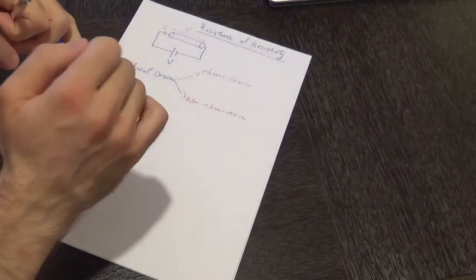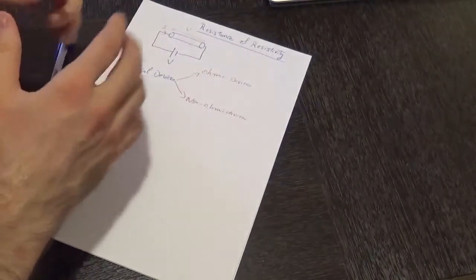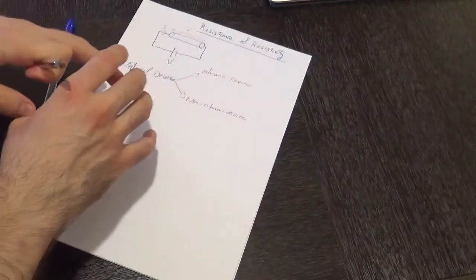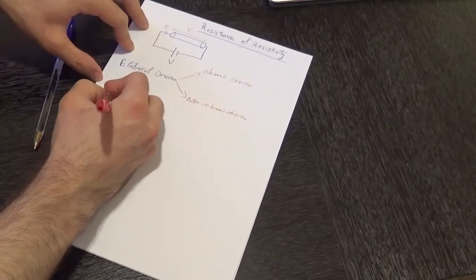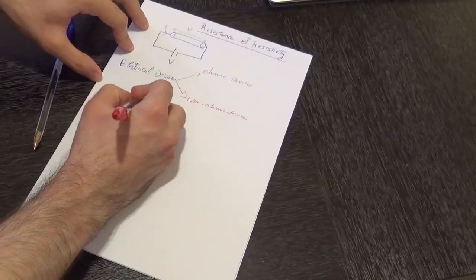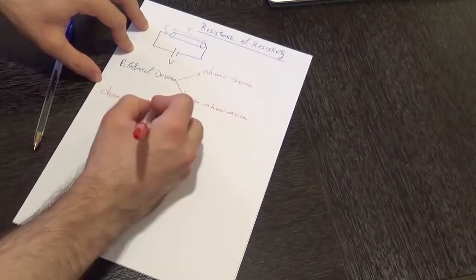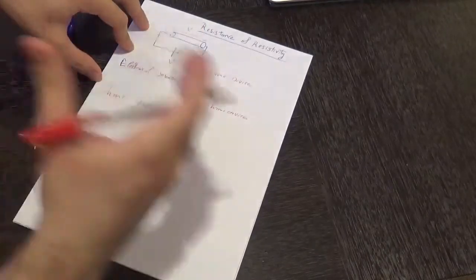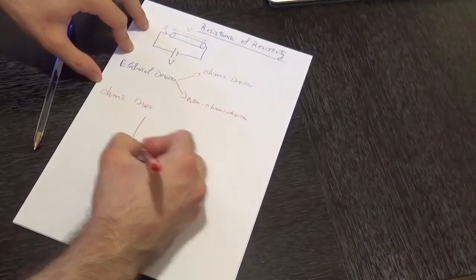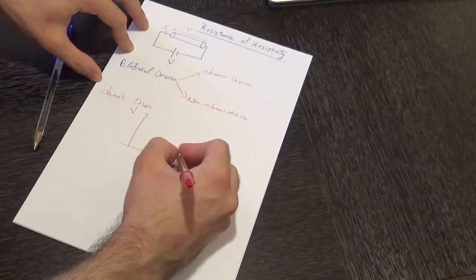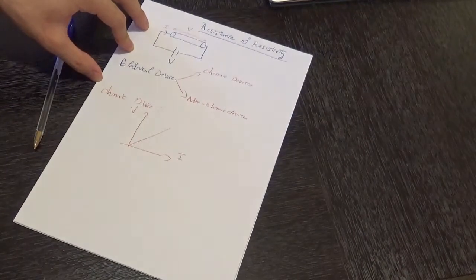So whenever you vary the amount of voltage applied, the amount of current flowing through that device is going to vary in a proportional manner to the voltage. And therefore, for an ohmic device, the graphical representation of the variation between the voltage and the current is a straight line relationship.